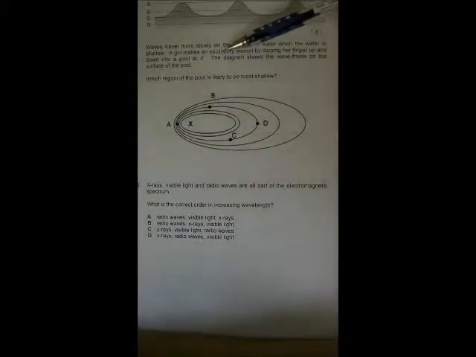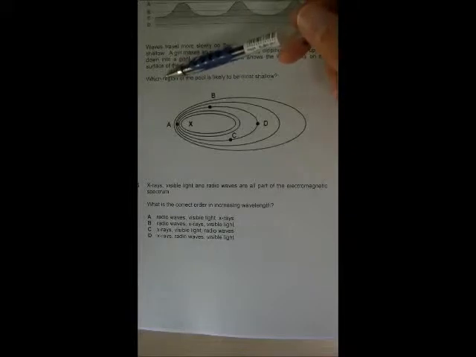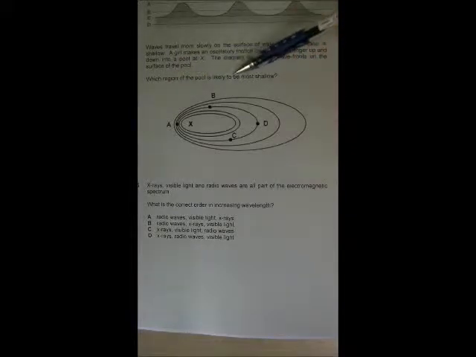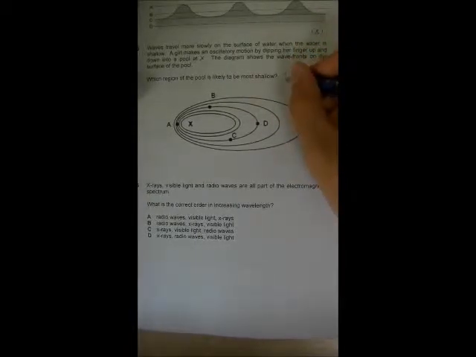Okay, a girl makes an oscillatory motion by dropping her finger up and down at X. The diagram shows the wavefront on the surface of the pool. Which region of the pool is likely to be most shallow? Okay, because the frequency is generated by the finger dipping up and down, the frequency in this whole system will be constant.